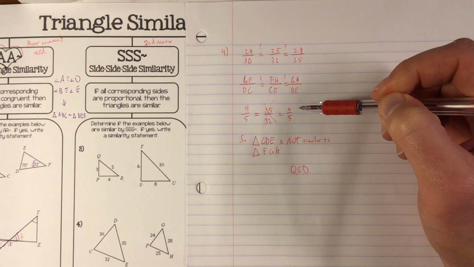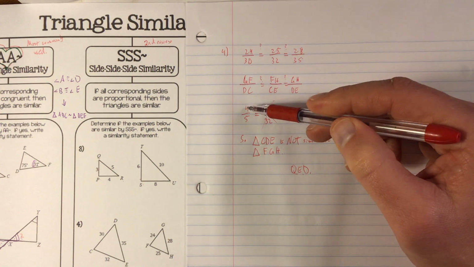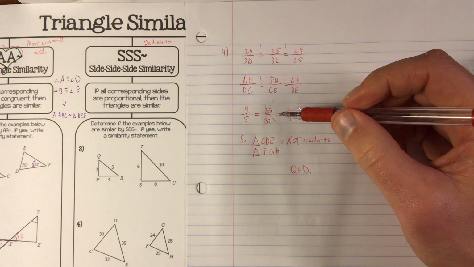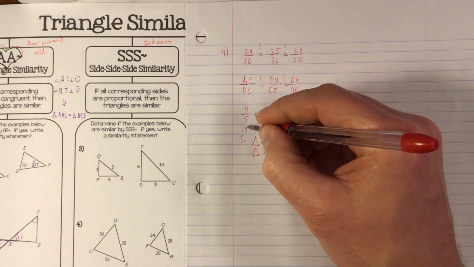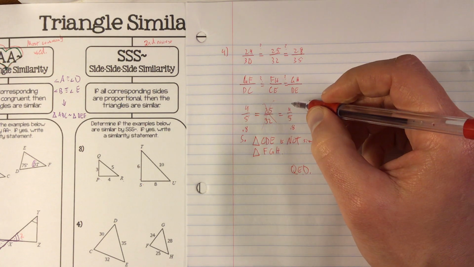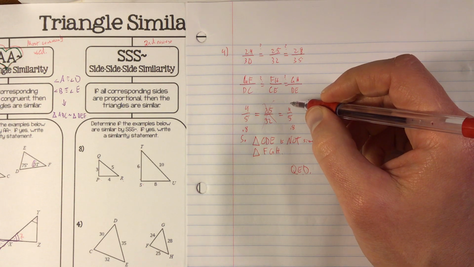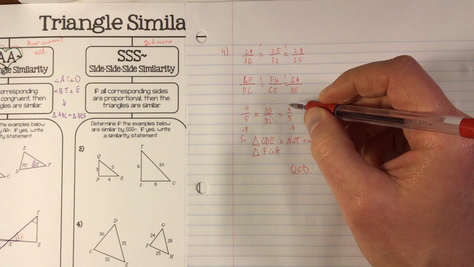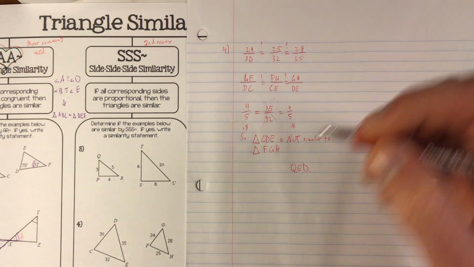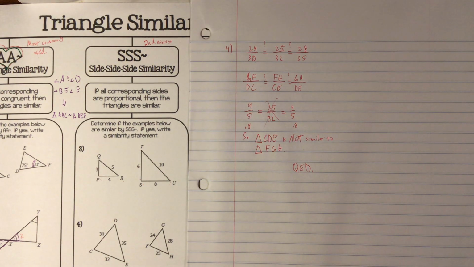All three sides have to have the same ratio. If you were to figure this out as a decimal, this would be exactly 0.8. And this would be exactly 0.8. This would not be exactly 0.8. It'd be very close, but it would not be exactly 0.8. So that's how you do it.